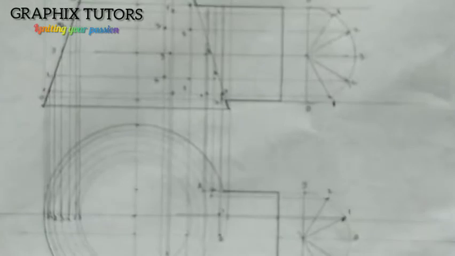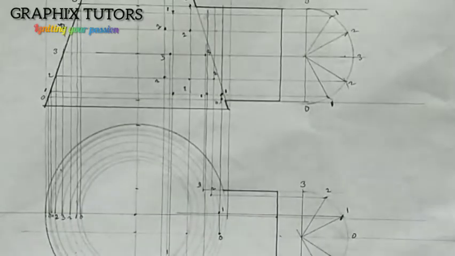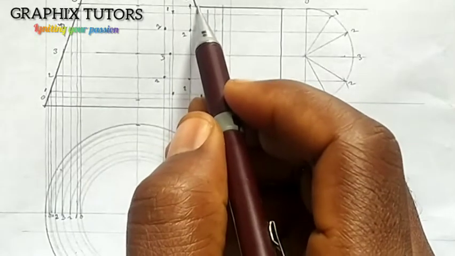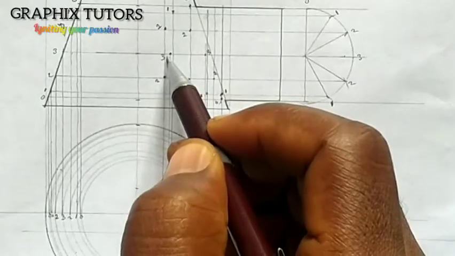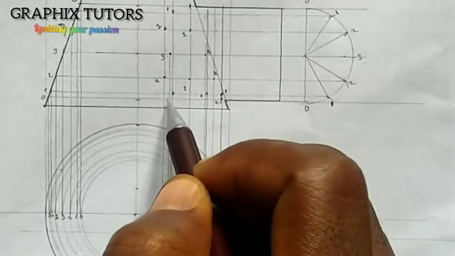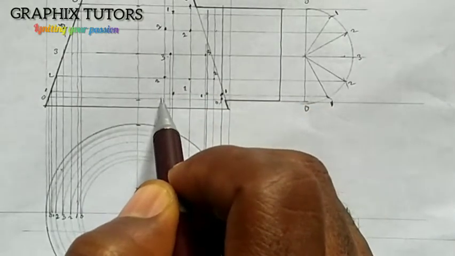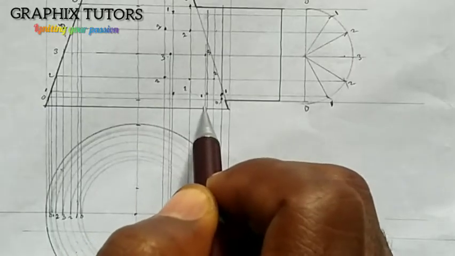But in this point here, there is no space for 0 here because 0 is here. So I will now take my French curve and join them all together. In joining them, use a French curve. This is 0, 1, 2, 3, 2, 1, 0.